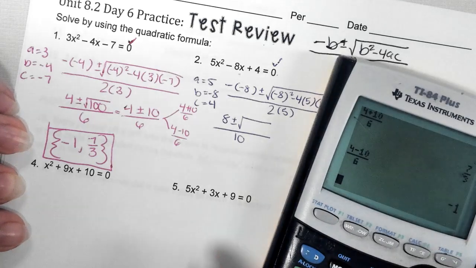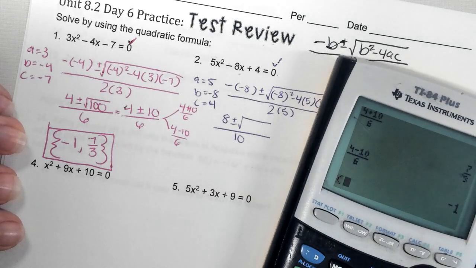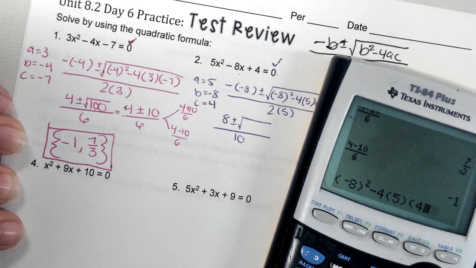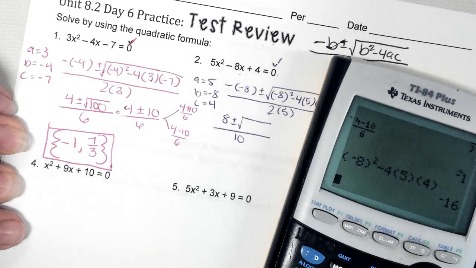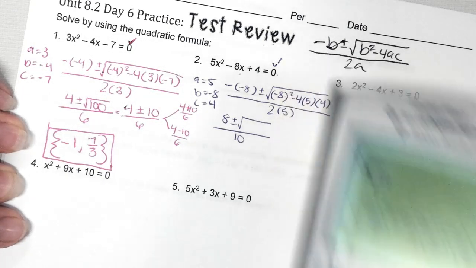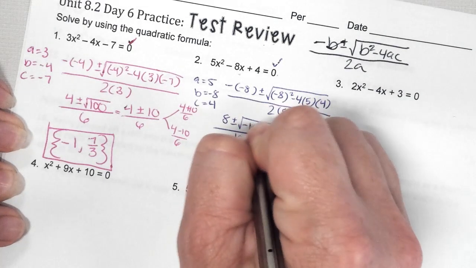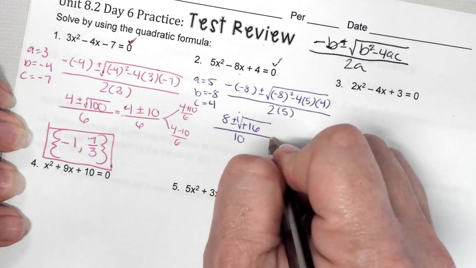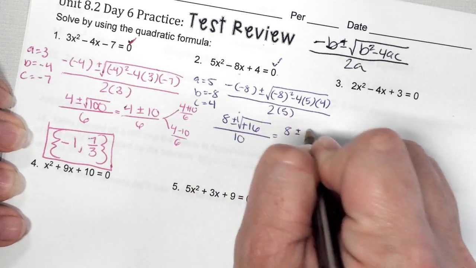So now I need to just figure out my discriminant. So that gives me negative 8 squared minus 4 times 5 times 4. And I get negative 16, which tells me there's 0 real answers. There's 2 imaginary answers. So negative 16. And I know that 16 is a perfect square, so I have to take out my negative and put i. And this is going to give me 8 plus or minus 4i.